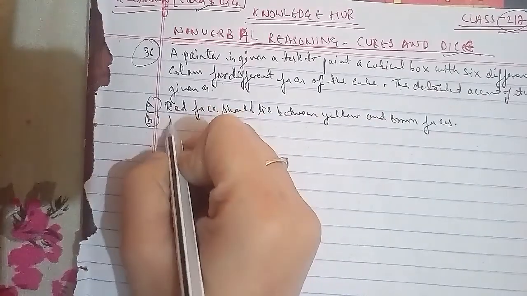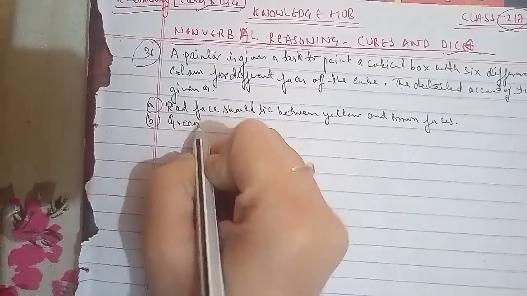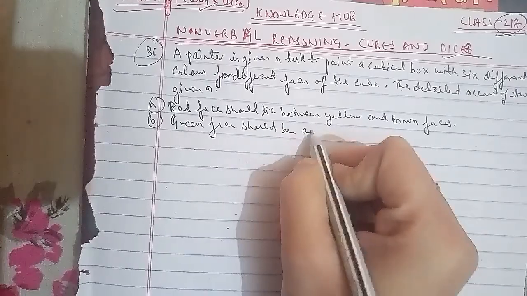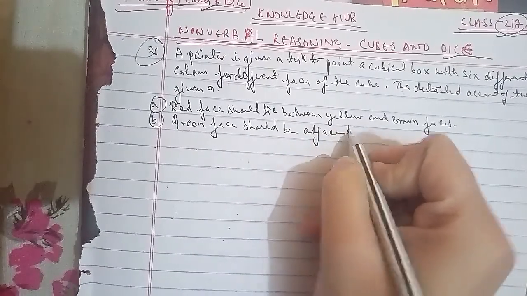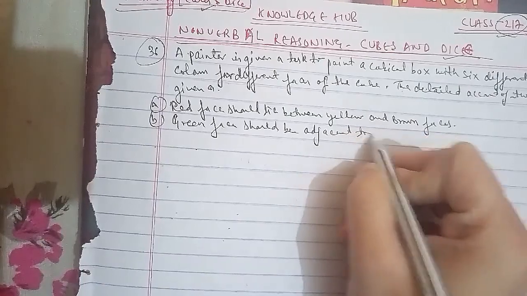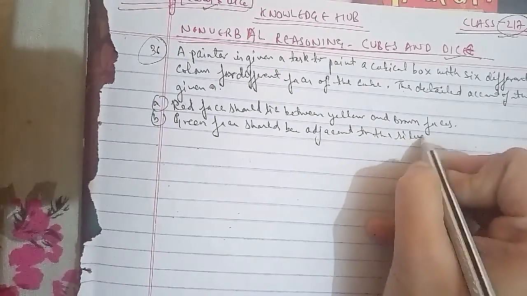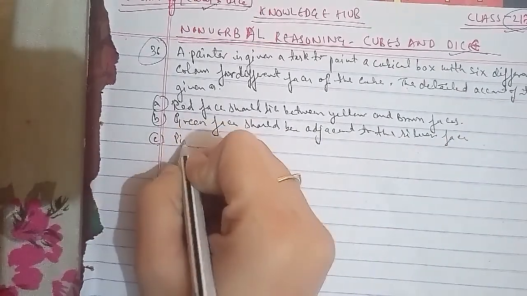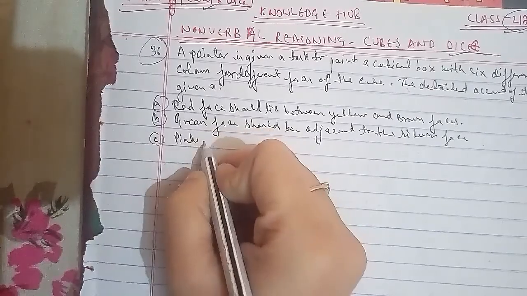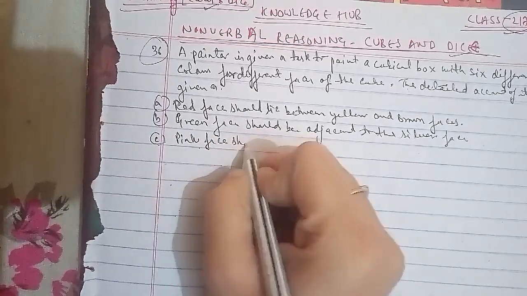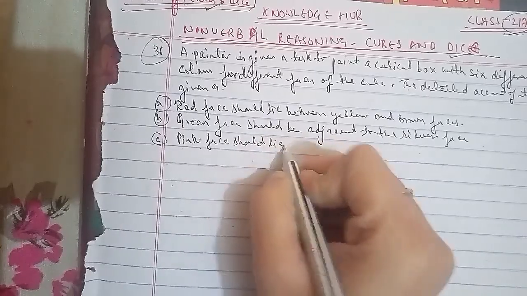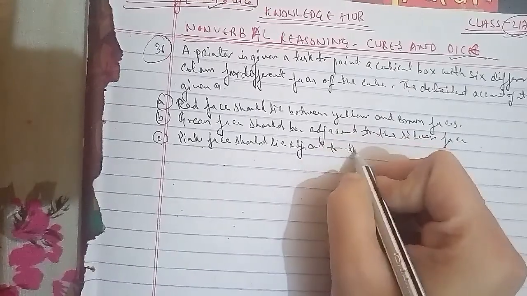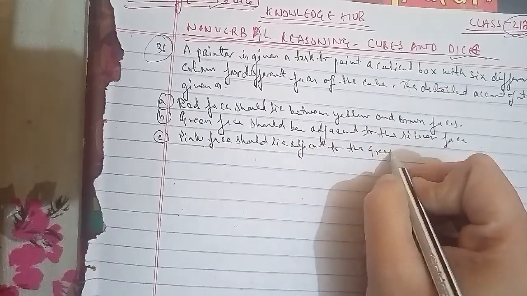B is: green face should be adjacent to the silver face. C is: pink face should lie adjacent to the green face.